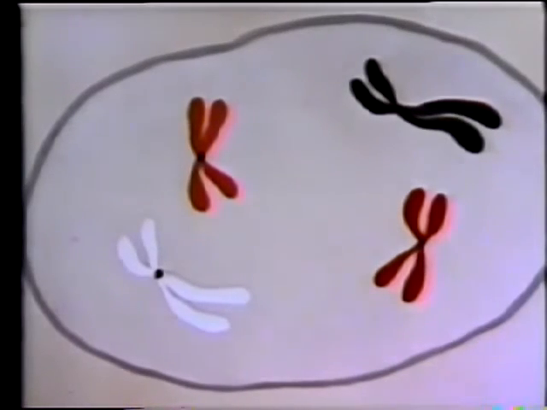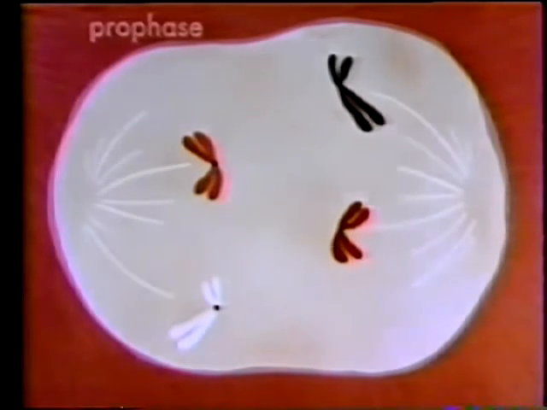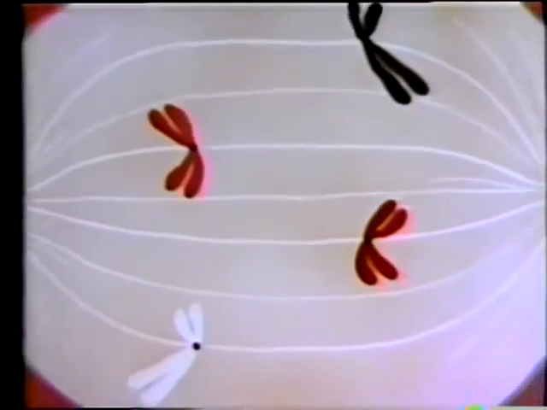Now the nuclear membrane dissolves away. While all this is going on, an amazing structure of fibers begins to appear. They're known as spindle threads, and they run from one side of the cell to the other. A spindle thread is anchored to each centromere. You can imagine the spindle network as a kind of scaffolding on which the division will take place.